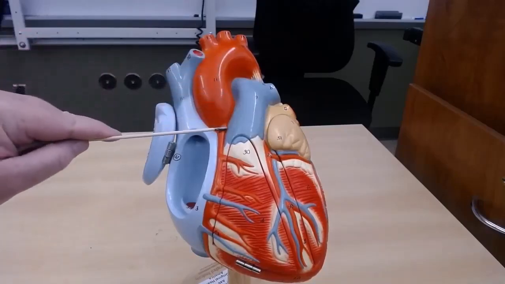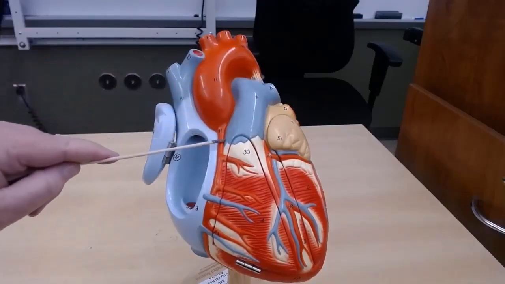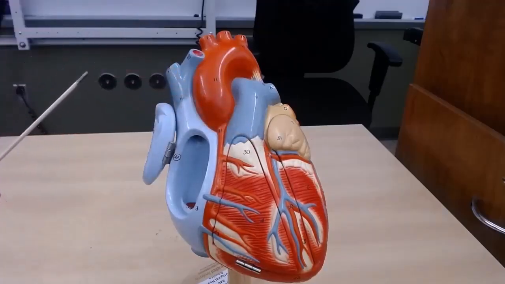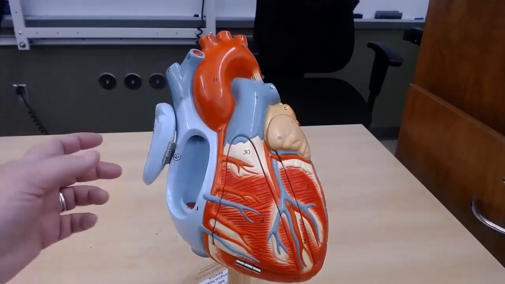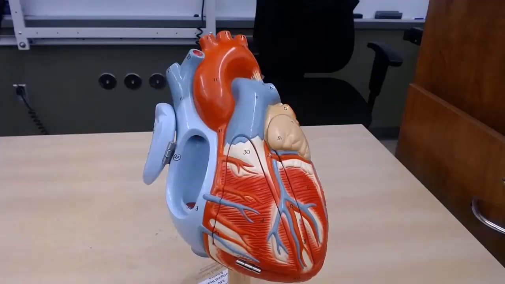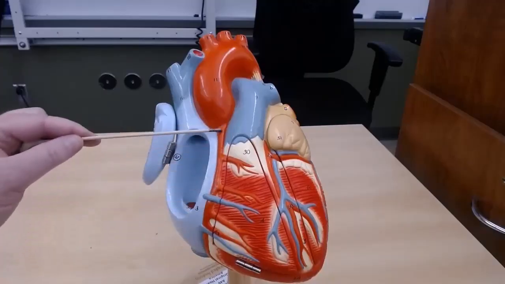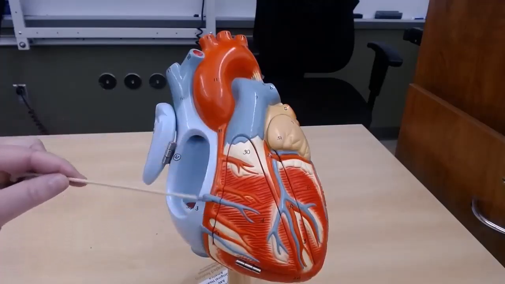But the first branches that I have coming off of the ascending aorta are actually the right and left coronary arteries. The coronary arteries supply the heart itself with blood because, just like everything else in the body, the heart needs blood too. Here at 31, this entire structure here is the right coronary artery.